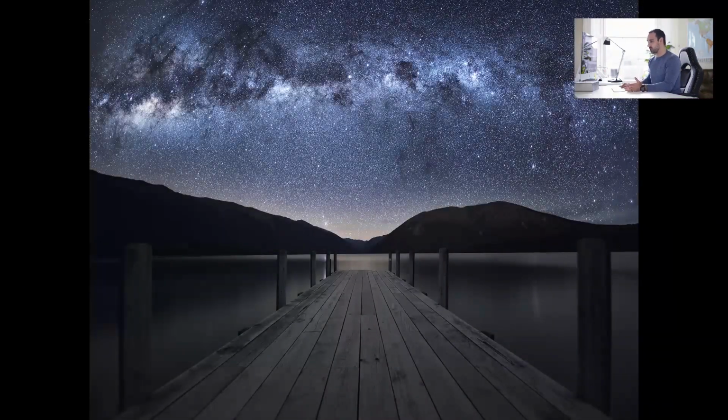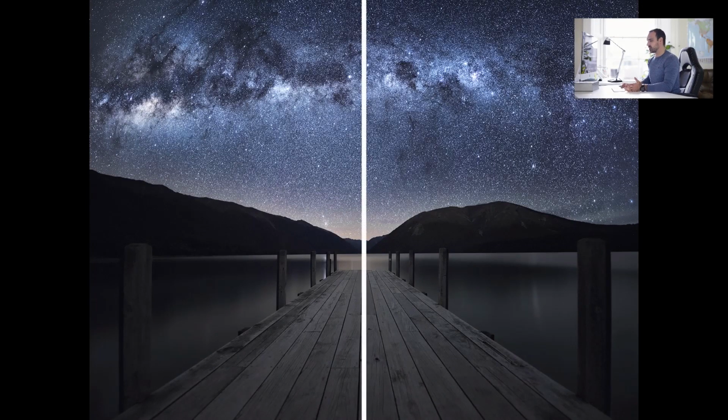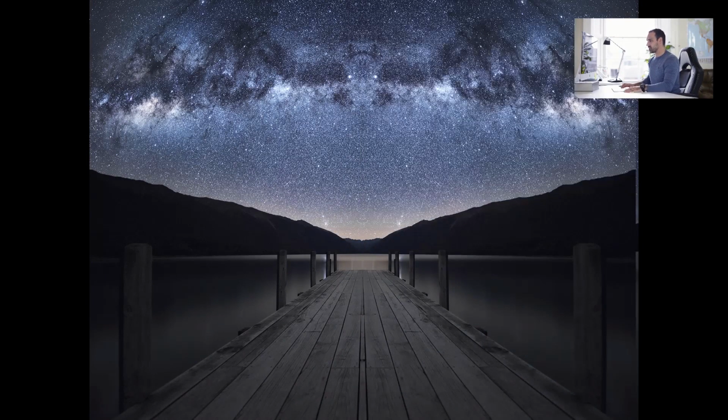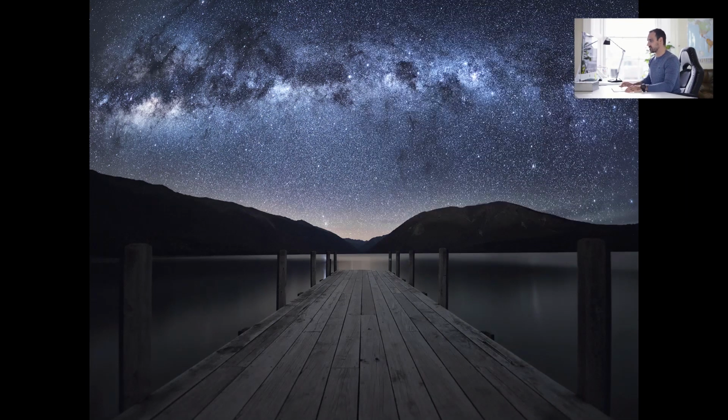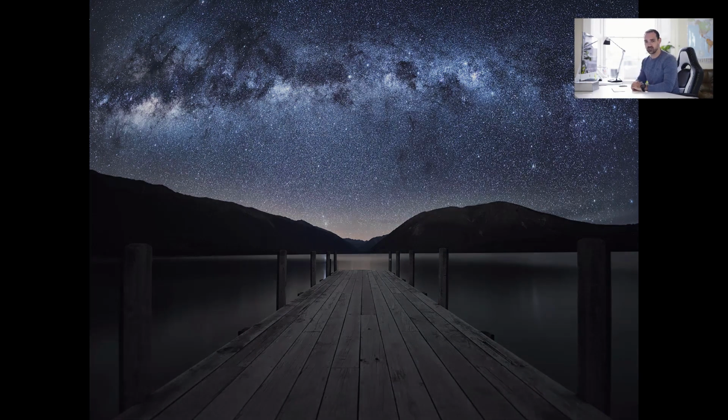And with this Milky Way shot, if we draw a line right down the center of the image, and then we take the left-hand side of the image and flip it over, this is what the scene looks like. That's a perfectly symmetrical scene. But it's incredibly similar to the real scene. And so when we first look at this image, it takes no time to understand what's going on and what we need to be looking at.